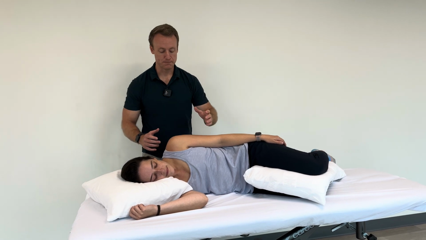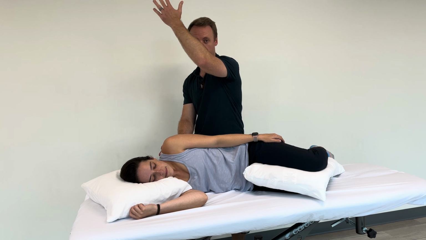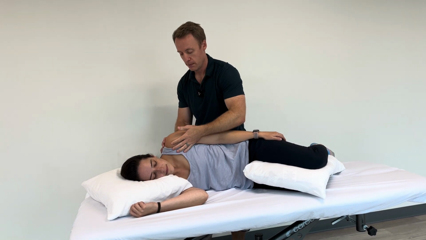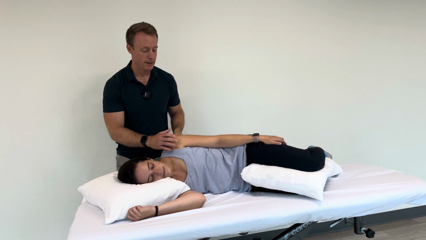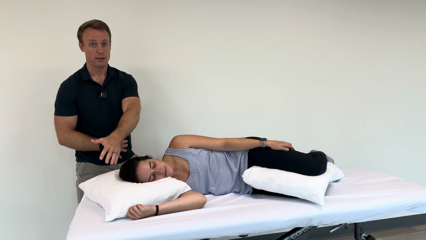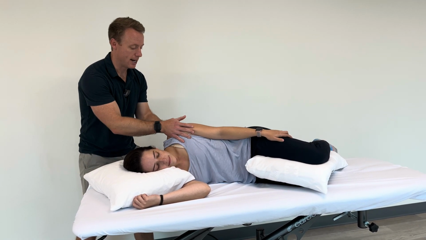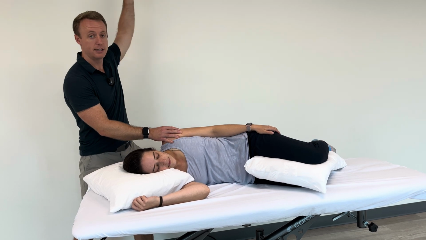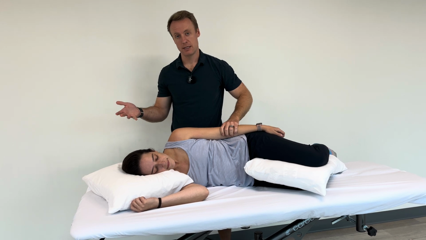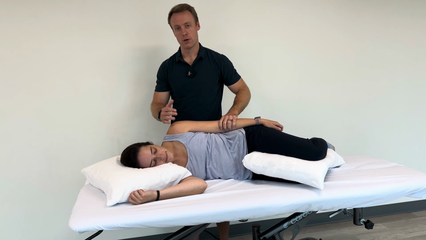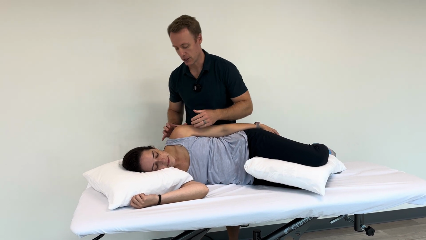Anterior elevation couples with flexion adduction of the arm. Posterior depression couples with extension abduction of the arm. Anterior depression couples with extension adduction of the arm, and posterior elevation couples with flexion abduction of the arm. So now, what happens at the SC joint with each of these two diagonals in both directions of the scapula?